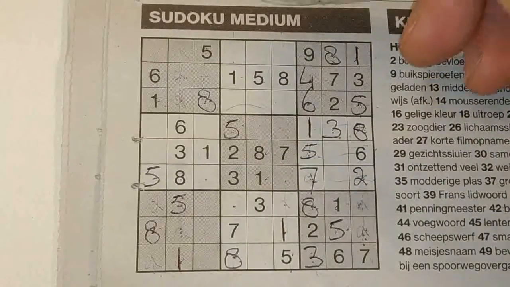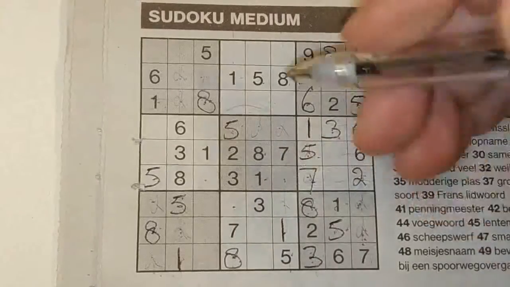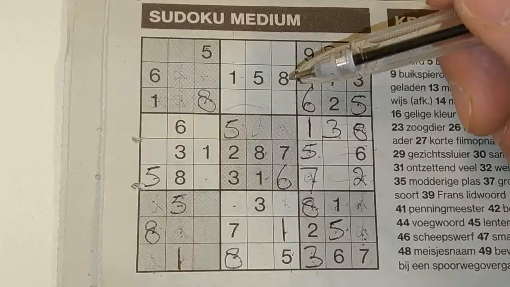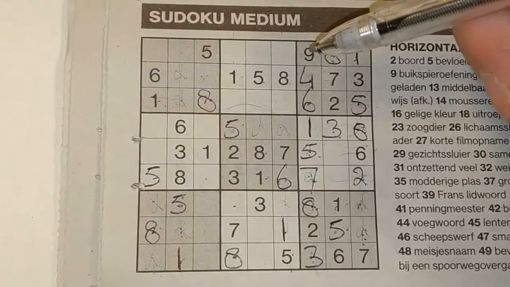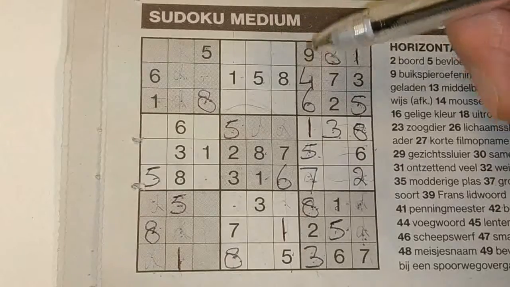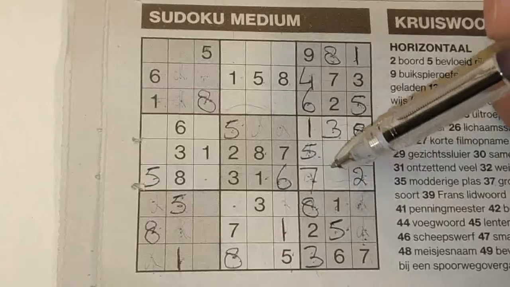One of the missing numbers is a 6. I see here 6, so no 6 in these 2 boxes. 1 box is left for the 6, should be this one. Then 4, 9.